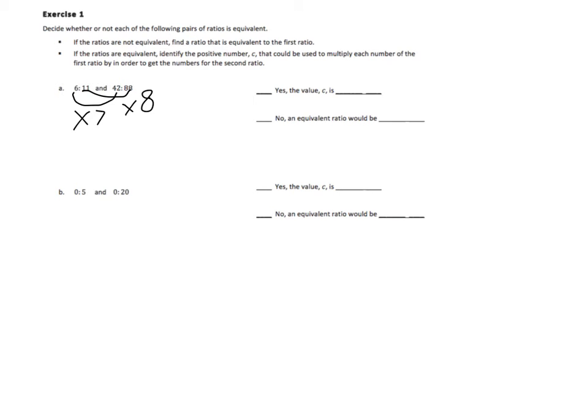So in the first set of numbers, we multiply by 7. In the second set of numbers, we multiply by 8. Is that an equivalent ratio? No, it is not an equivalent ratio because it's not the same number. Well, what would an equivalent ratio be? Well, we just have to multiply by the same number.